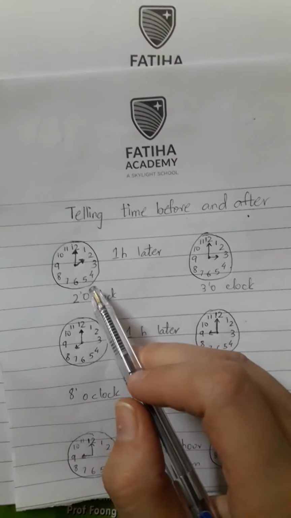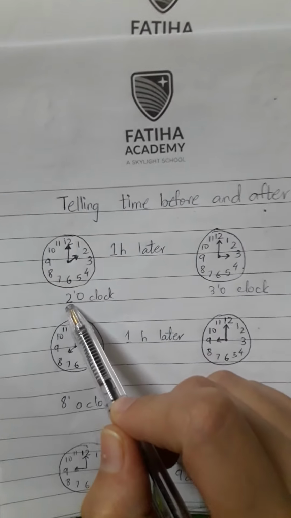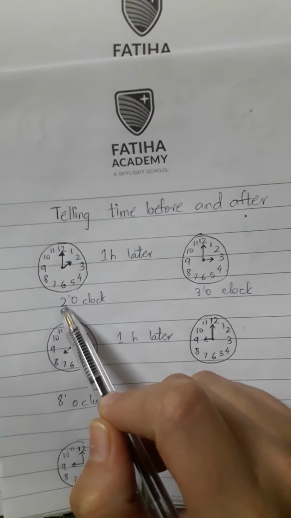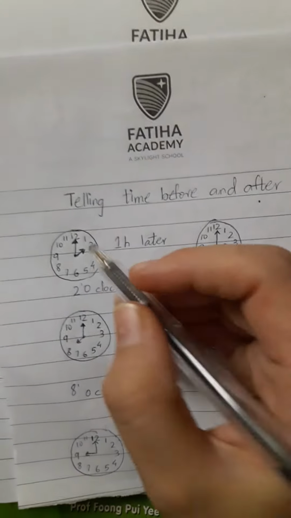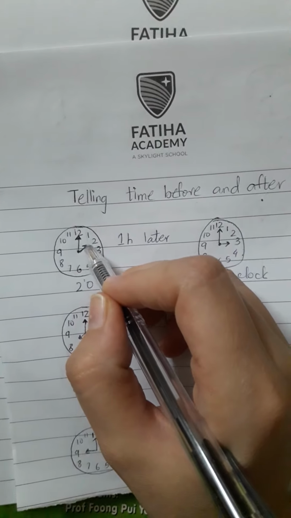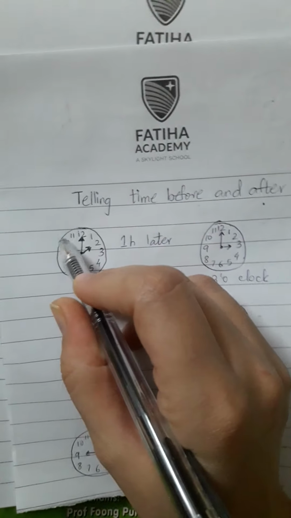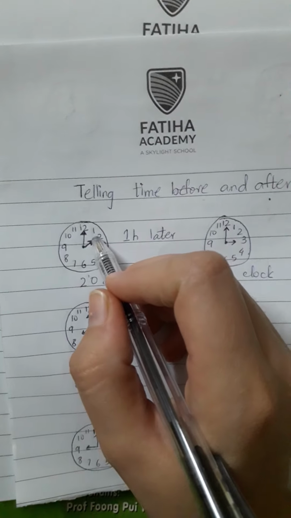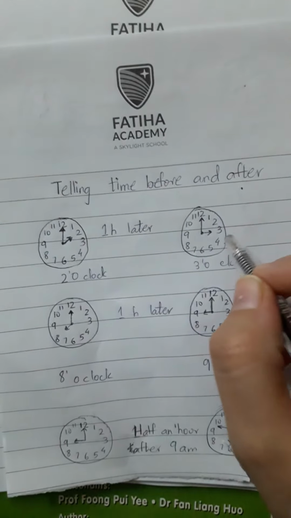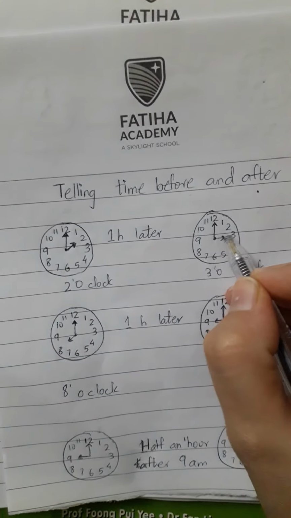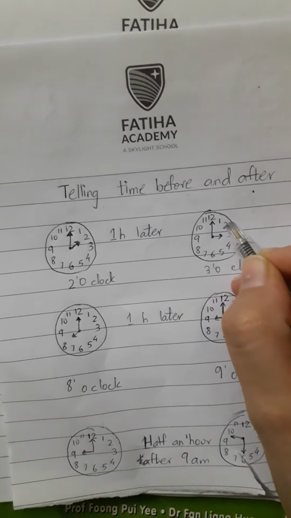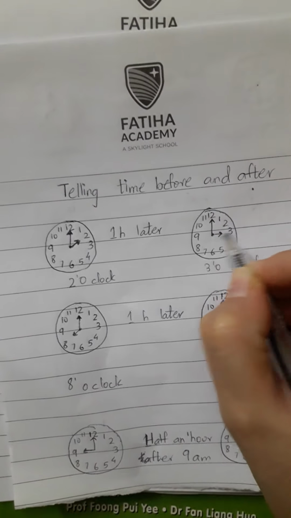So when I ask you that right now the time is 2 o'clock, what time will it be 1 hour after it? The hour arm will take a complete turn, and the time will become 3 o'clock. So now I can see that the hour arm from 2 has come to 3.